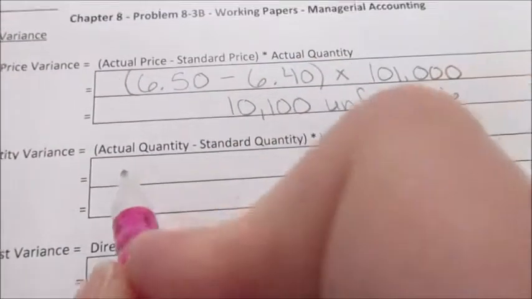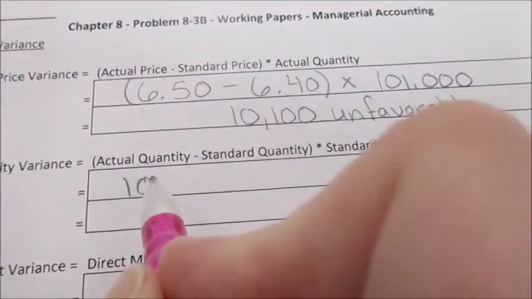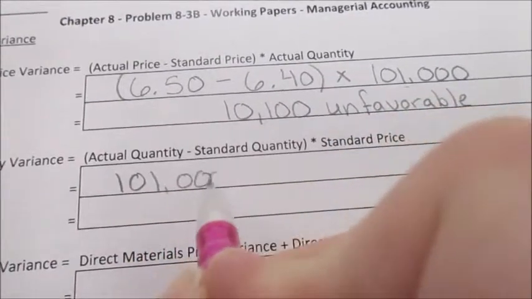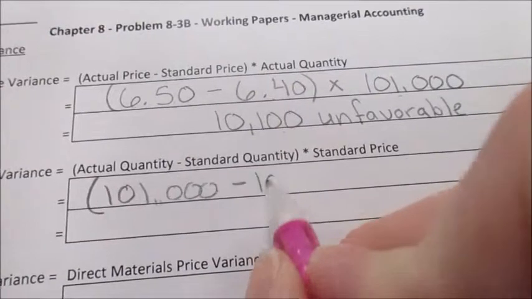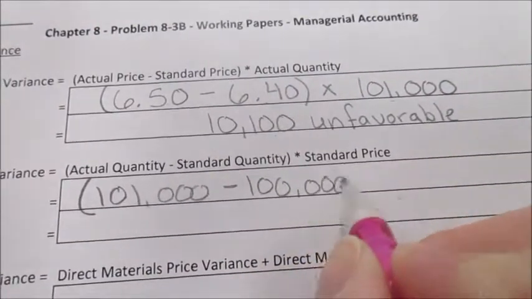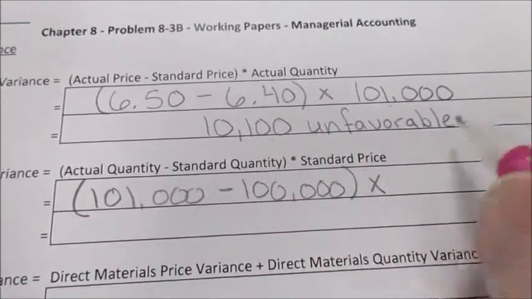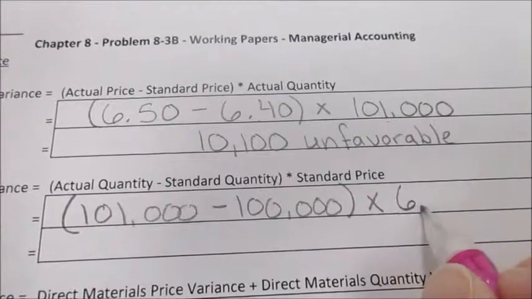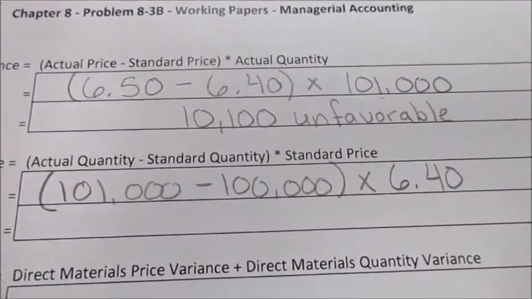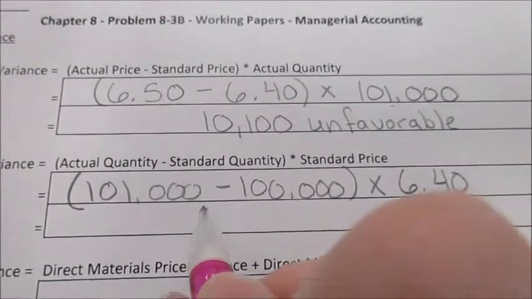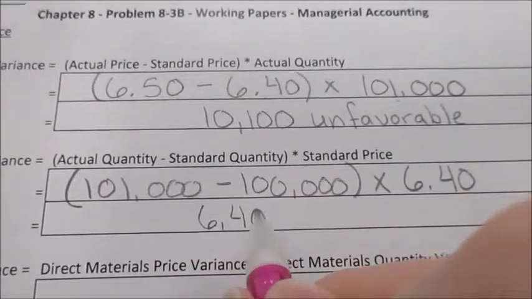Okay, so again, just taking the numbers from our textbook and plugging them in here. Actual quantity was 101,000 minus our standard quantity of 100,000 times our standard price of $6.40. Okay, when we multiply all that out, we get 6,400.